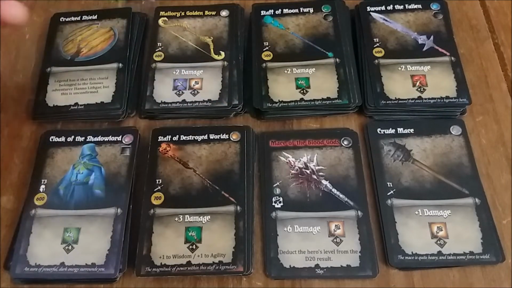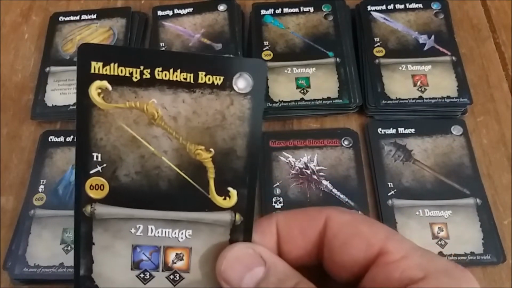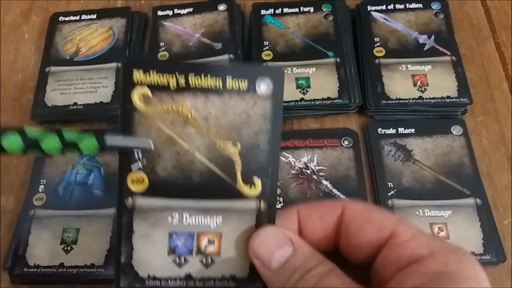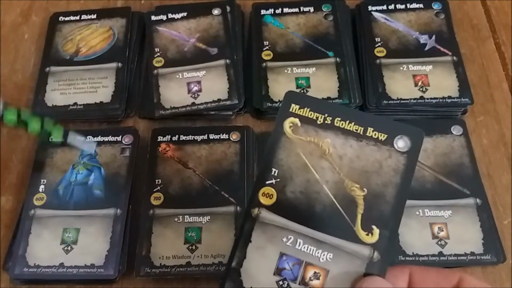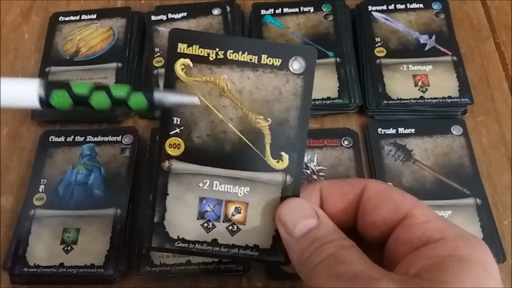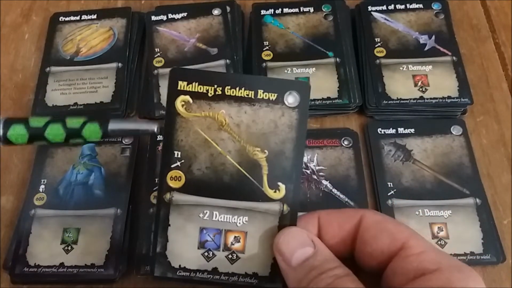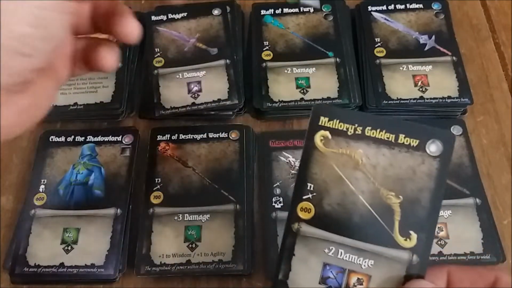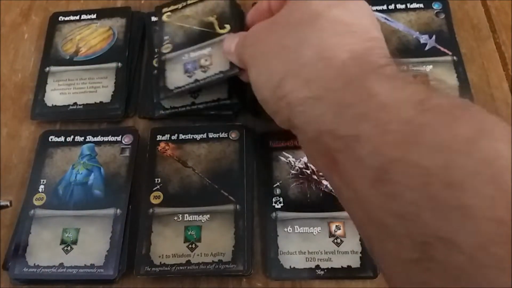Also notice here this Mallory's golden bow. There's 10 pieces of fabled gear. There's 2 in each of the white, green, blue, purple, and orange. So these are weapons that belong to the characters in the story I wrote for Dungeon Crusade. So make sure that you mix these 2 in with each of the white, green, blue, purple, and orange.